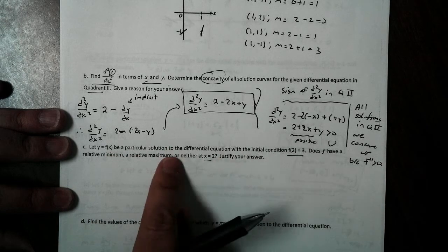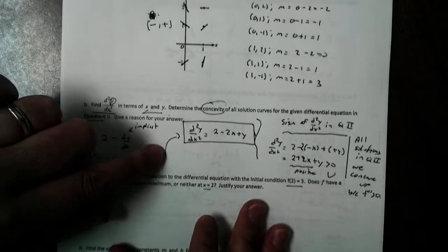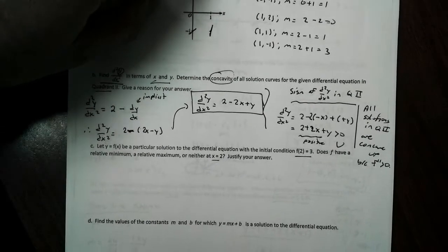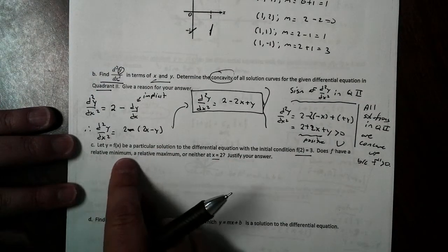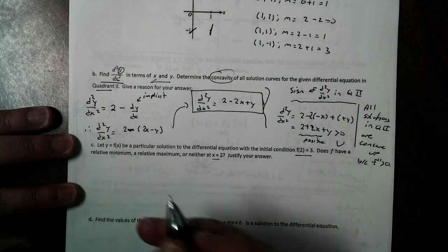Now, this is where people in the AP messed up. They kept trying to solve it. And remember, we talked about, you don't want to try solving this one, okay? They're not asking you to solve it. They want to know if we have a relative maximum or minimum. Well, for that, I know I can find out my derivative.